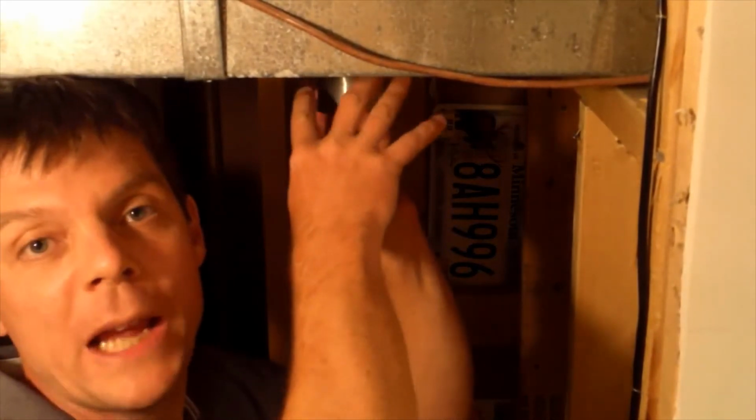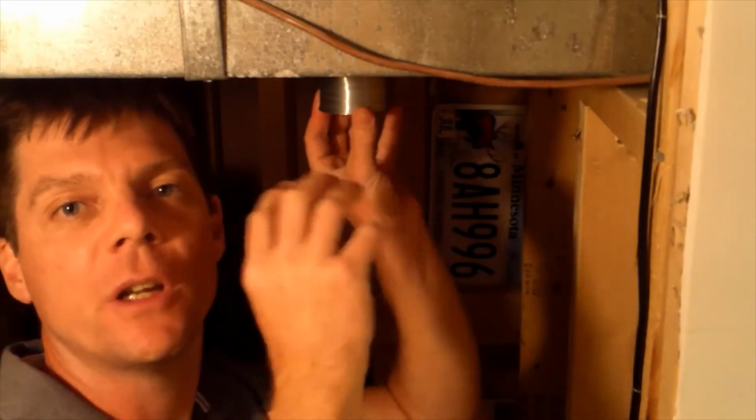All right, now let me just set up this camera so I can show you how this is going to work. All right, here I'm raising the Slinky up to a high position.